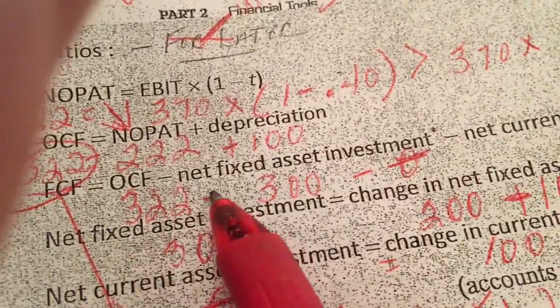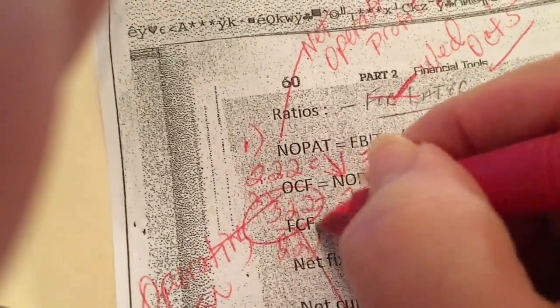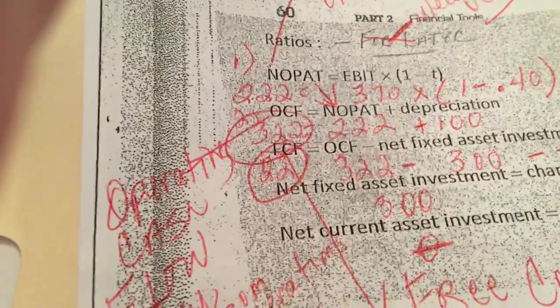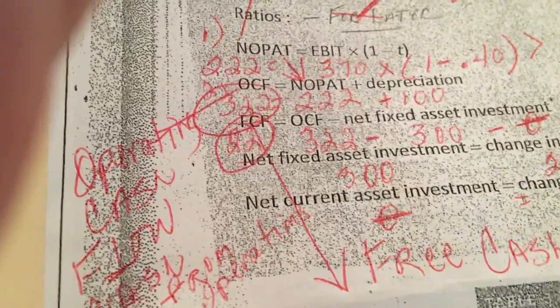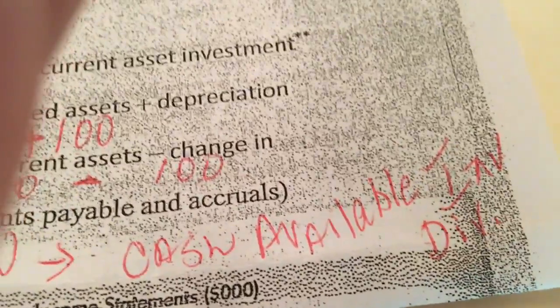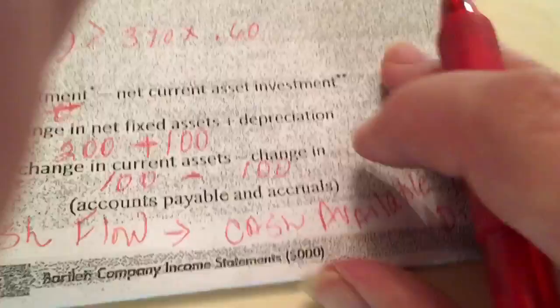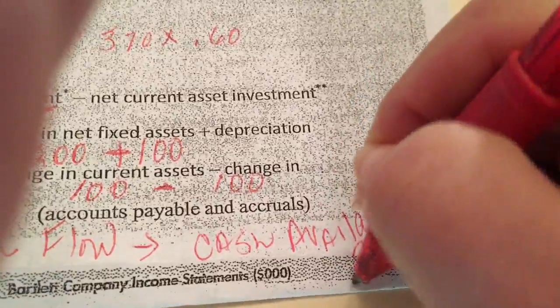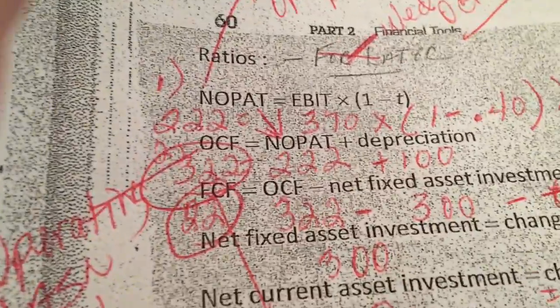So 322 minus 300 minus 0 means free cash flow is 22. If you put 3 zeros, that means you have $22,000 in cash that can be used to pay out dividends. We will not pay all of that, but that's the cash available to investors for dividends, and at least we know we have it.